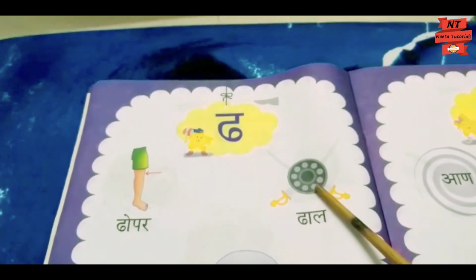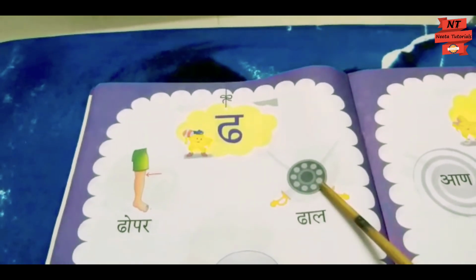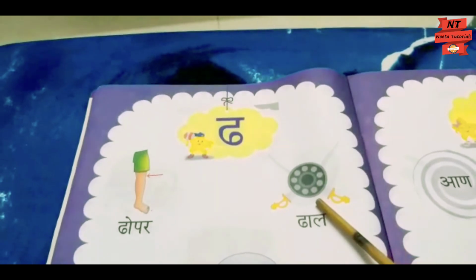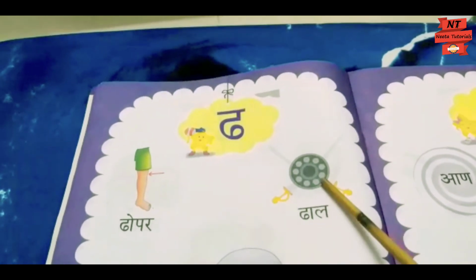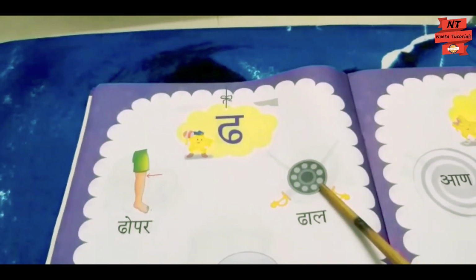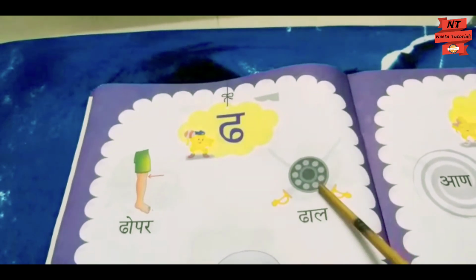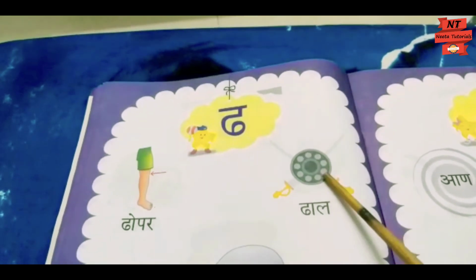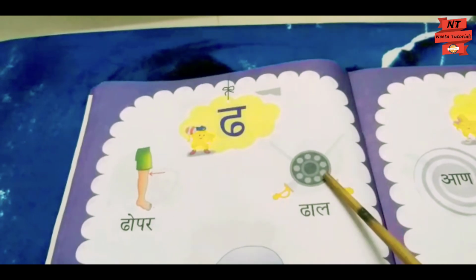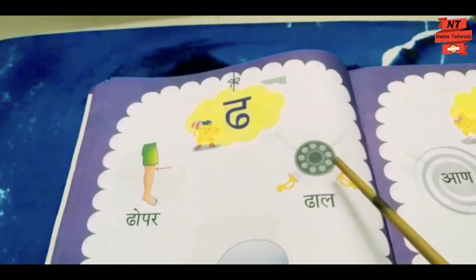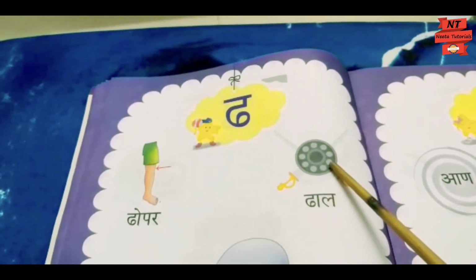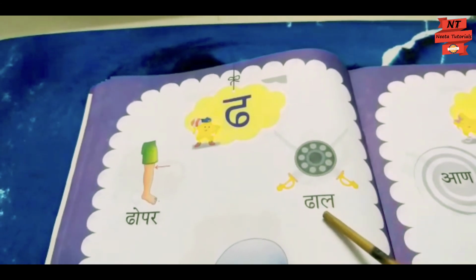Dha pasun dhal. Dhal means a shield. In olden days, the shield was used by warriors, those who used to fight in the battle, to protect themselves from the attack of the enemy.